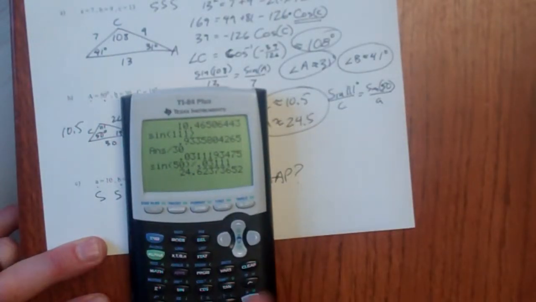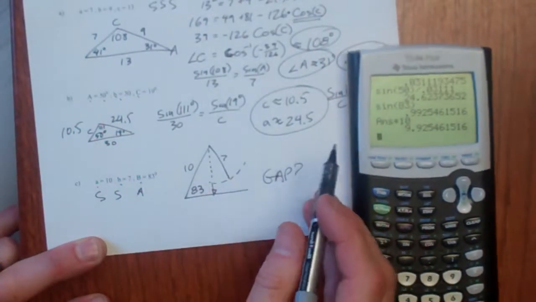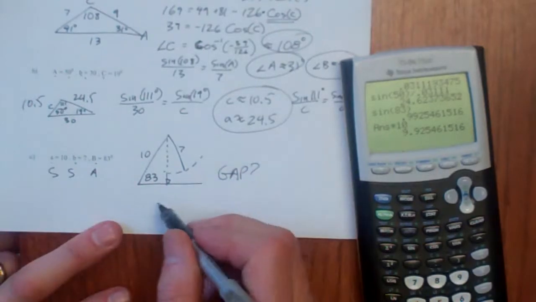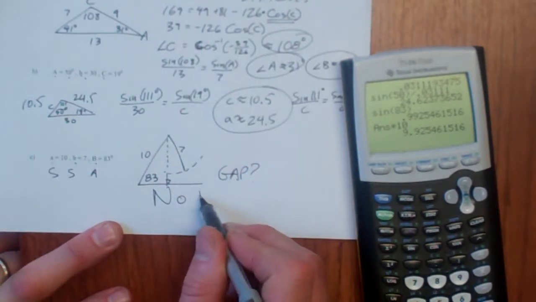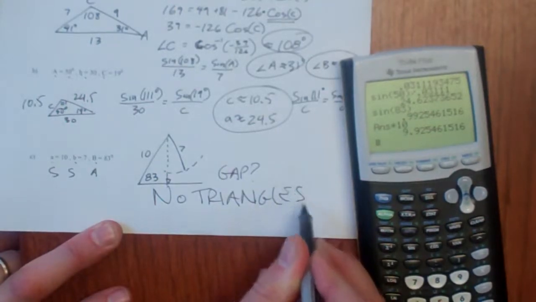If I take my calculator and I type in sine of 83 and then multiply that times 10, I will see that that gap is 9.9 and 7 is not going to cut it. So this is no possible triangles. And that makes it easy. Once you rule that out, you can smile and go on to the next problem.